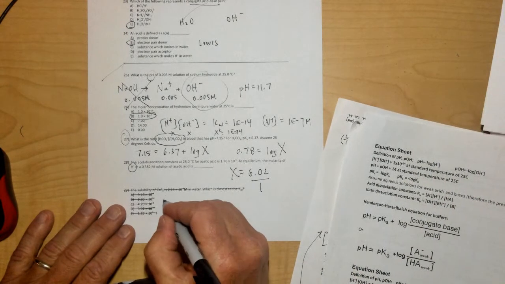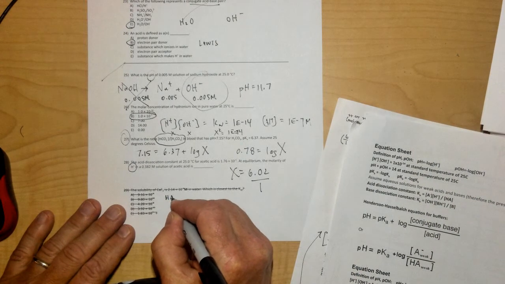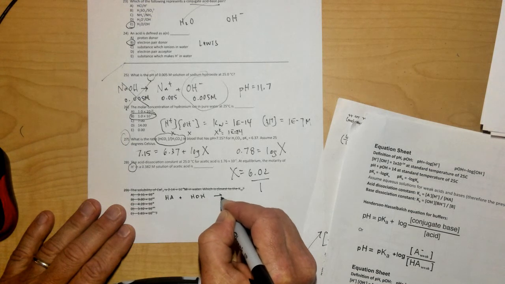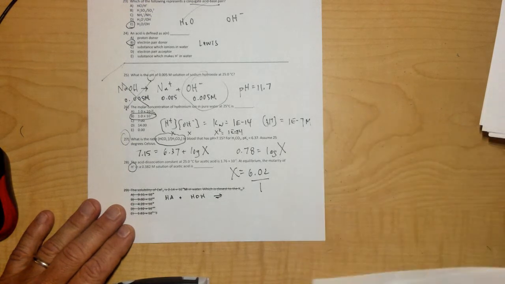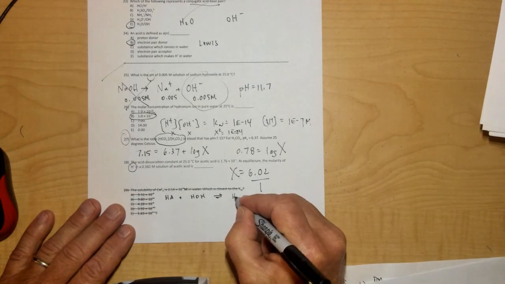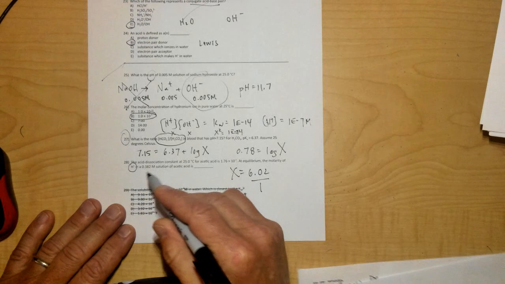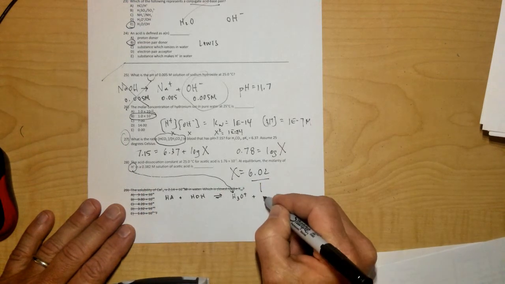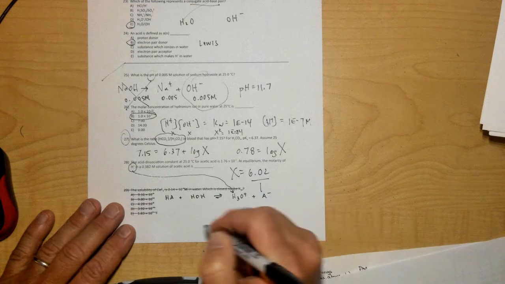And so we've got acetic acid, and I'm not going to write the entire equation for acetic acid because it's kind of big. And I'm going to write it reacting with water, because when in doubt, react with water. And then when it dissociates, I'm going to get some H3O plus, which is H plus, because I know that H3O plus and H plus are the same thing. And then I'm going to get some A minus right here.